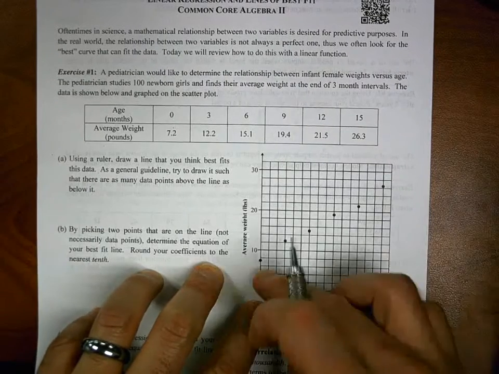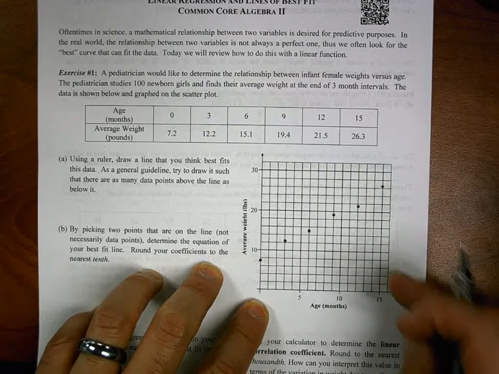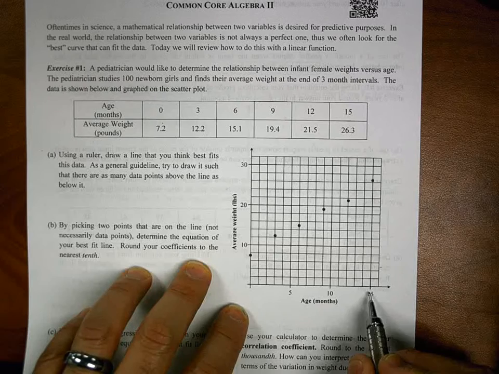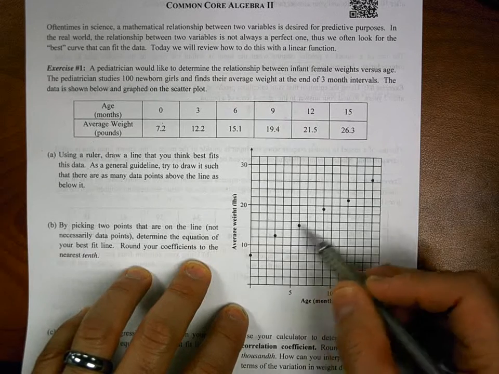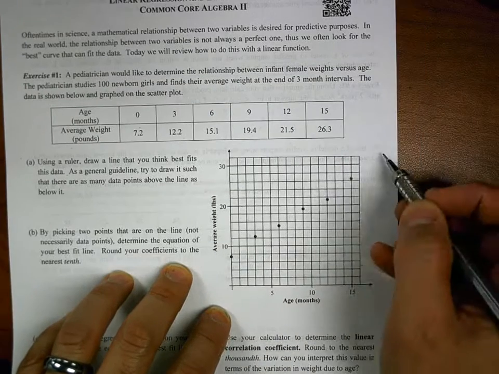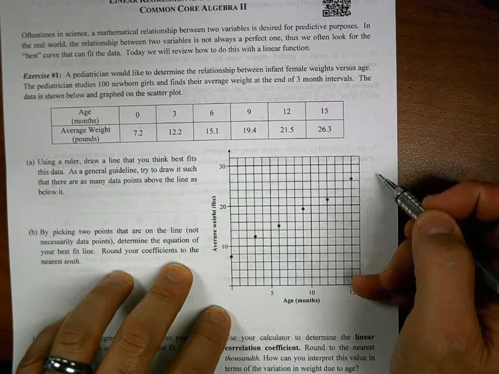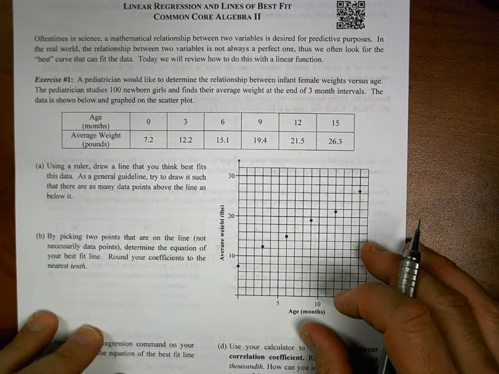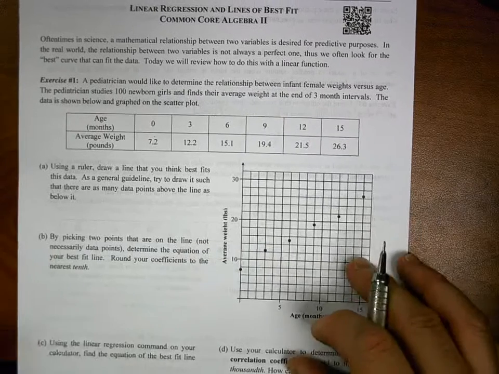But once we get an equation of a line, we can then predict. For example, this is 15 months. Let's say in 2 years, assuming this is going to stay the same, we can kind of predict the weight of a 2-year-old. The further you go, it might be a little off, but we'll use that equation to predict things.